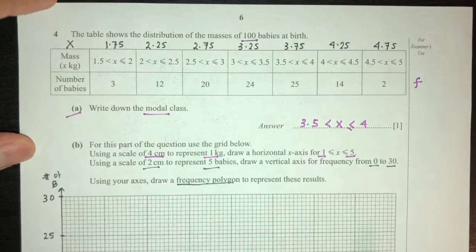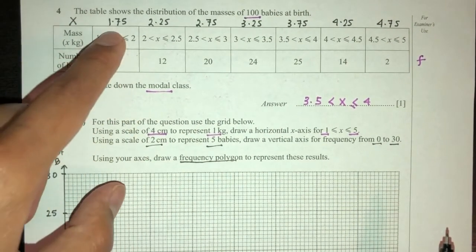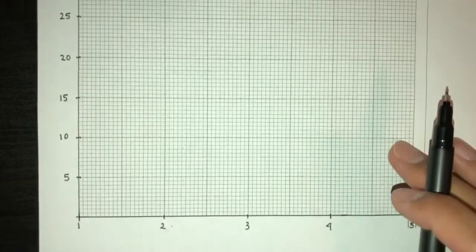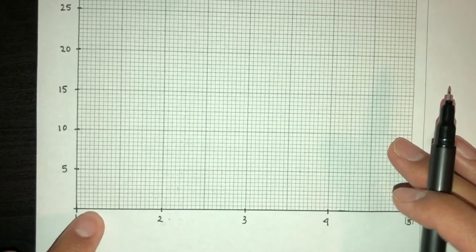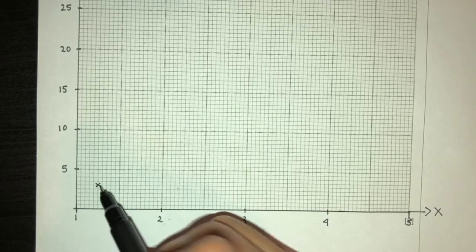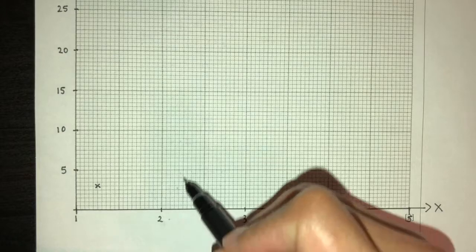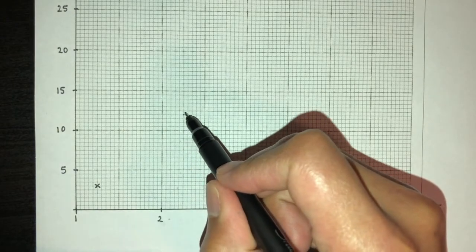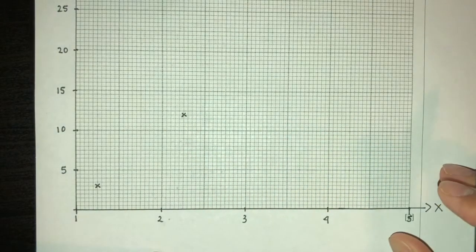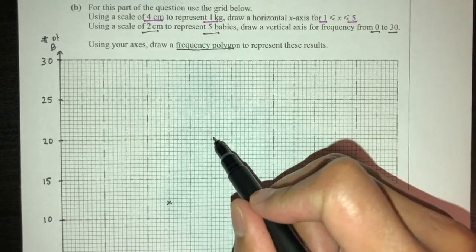Now we can draw the frequency polygon. First point is 1.75, 3. So 1.75 will be right here. 3 will be 1, 2, 3. Then we have 2.25, 12. 2.25, 12 will be right here. Then we have 2.75 will be 20, right here.